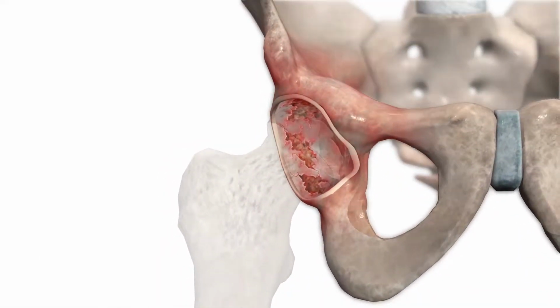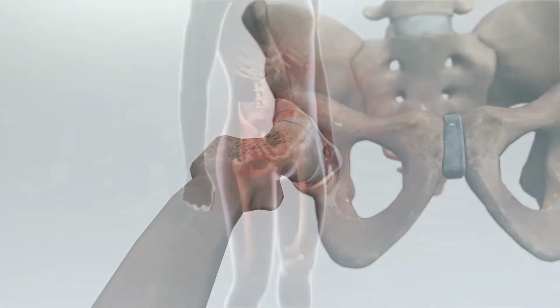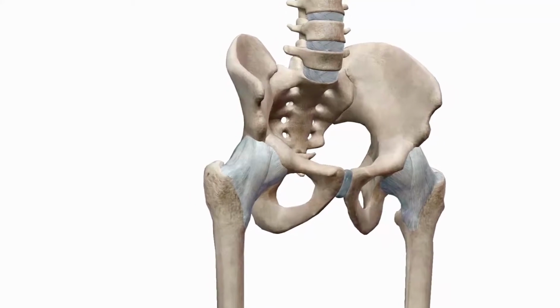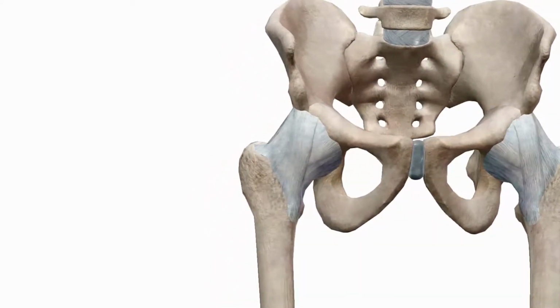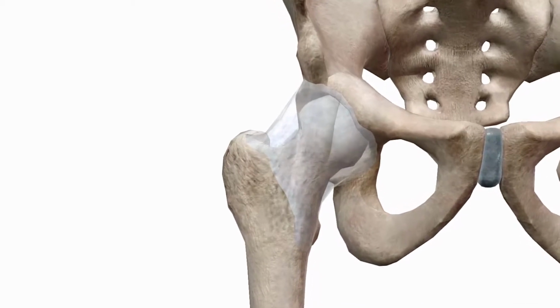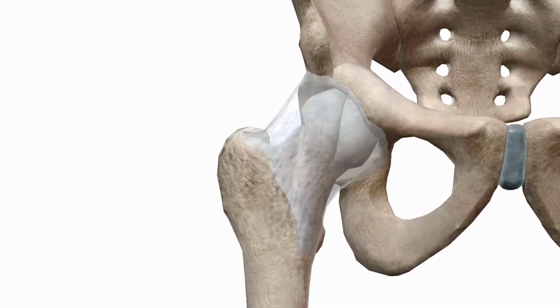As clinicians, we need to fully understand hip and lower extremity anatomy if we are to appreciate how it affects our patient's pain and functional limitations. Let's start by reviewing osseous anatomy of the hip. The hip joint, or femoroacetabular joint, is a ball and socket joint. I'll refer to this as the FA joint for the remainder of this presentation.